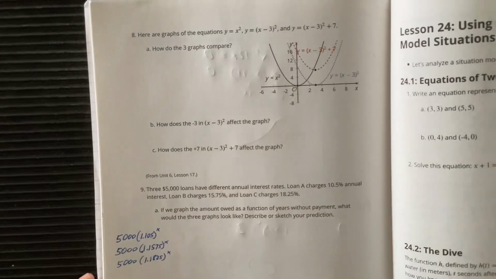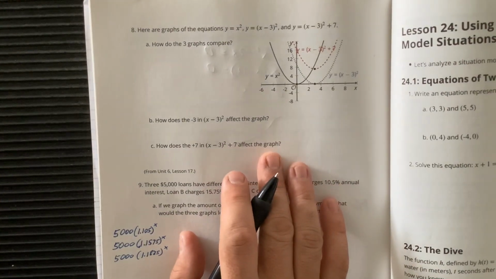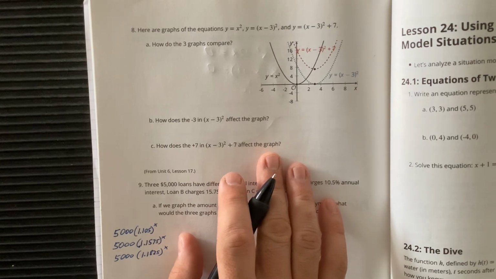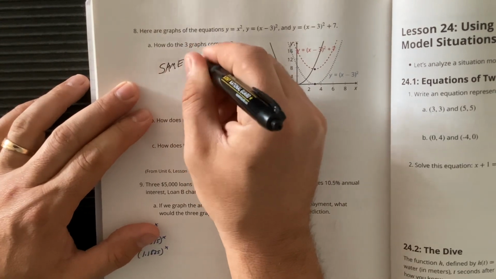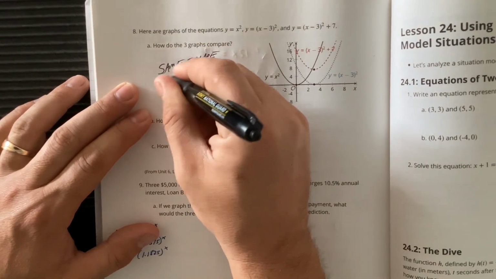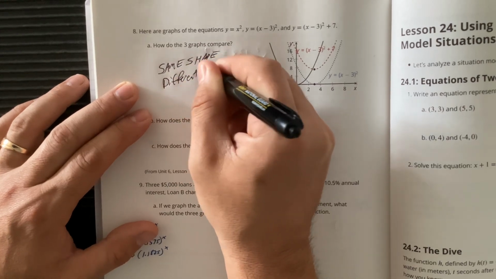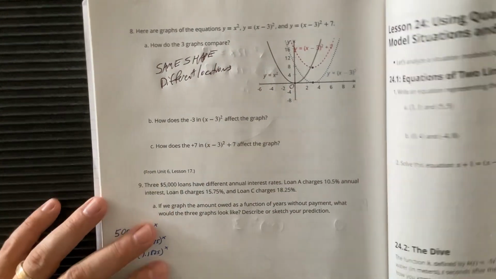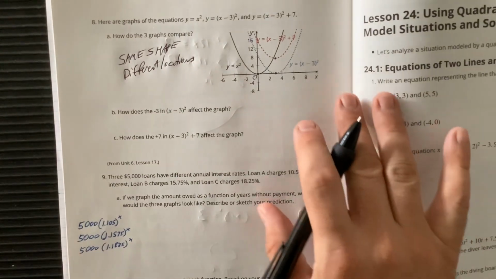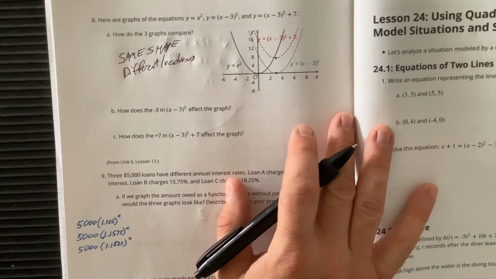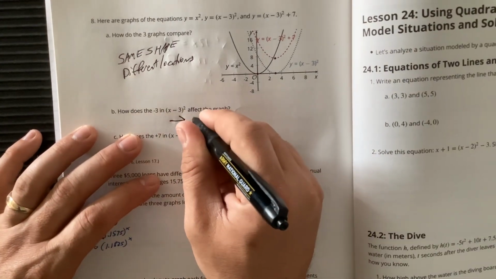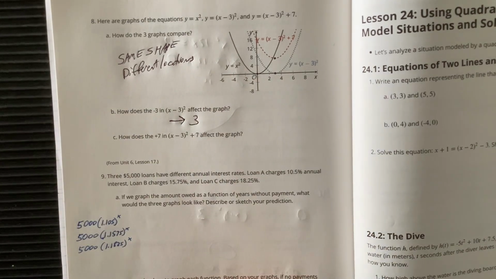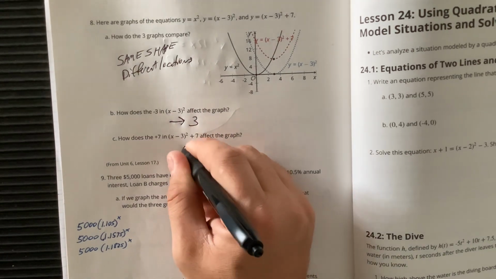Question number 8. How do the 3 graphs compare? Same shapes. Different locations. What does a negative 3 do? The x shifts it to the right 3. What's a plus 7 do? Up 7.